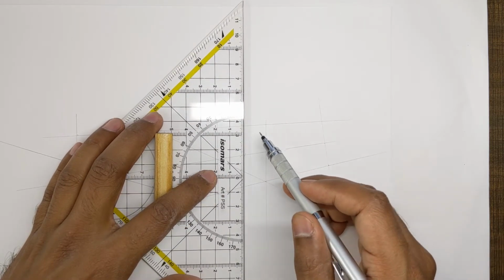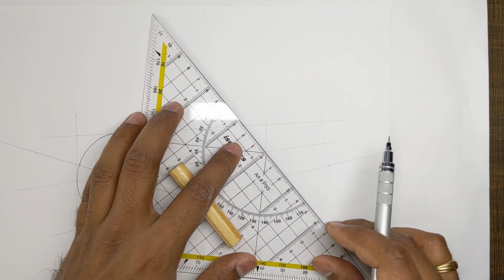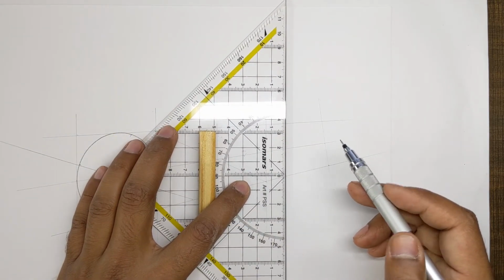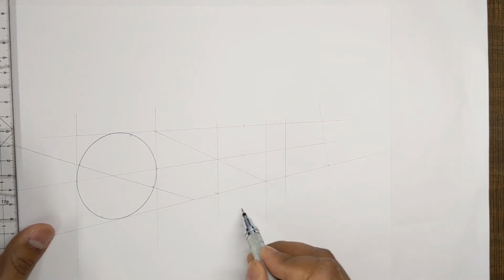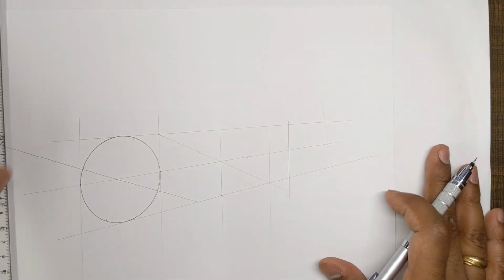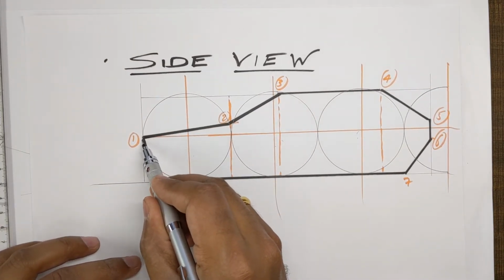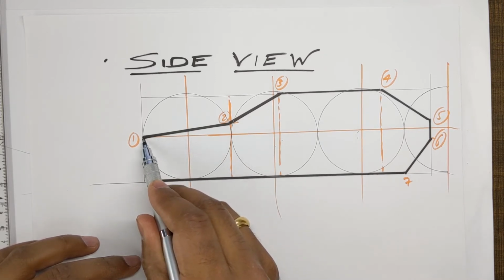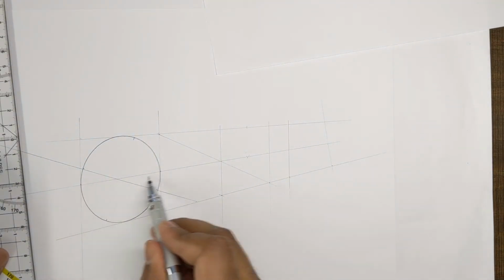Take it up over here, and from this point run a line through the center, which gives me a half circle, right? So it is 1, 2, 3.5. Perfect, right? So let's go back here. Let's take our point number 1 over here. It should begin right at the center of our first circle. So in this case, this is our center line.